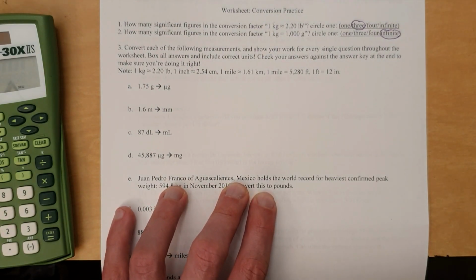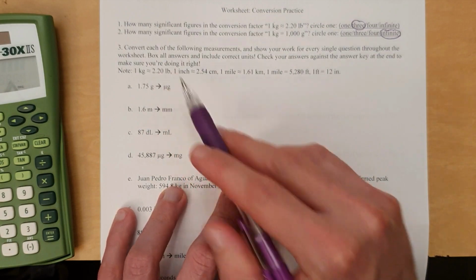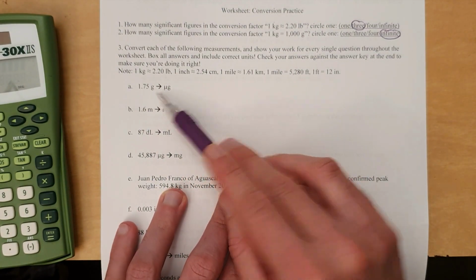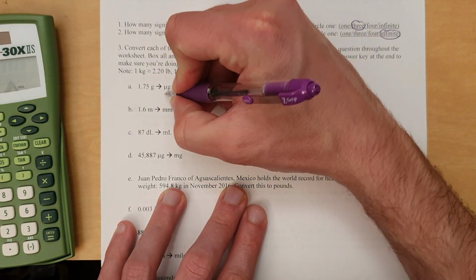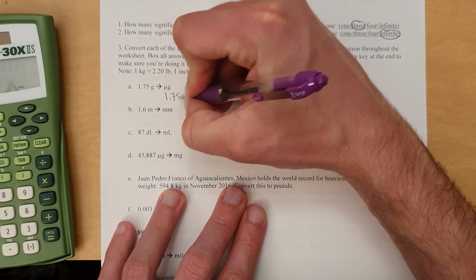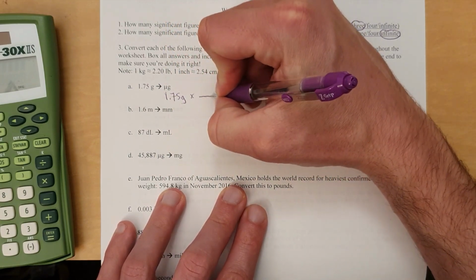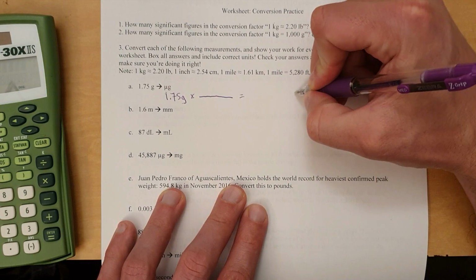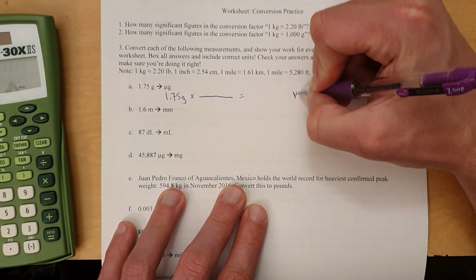So, converting from grams to micrograms. This is a one-step conversion. I know that because one of the units is a base unit. So you do what we always do. You write your given, 1.75 grams in this case. Multiply it by a conversion factor. It's going to equal the unit you want, micrograms.